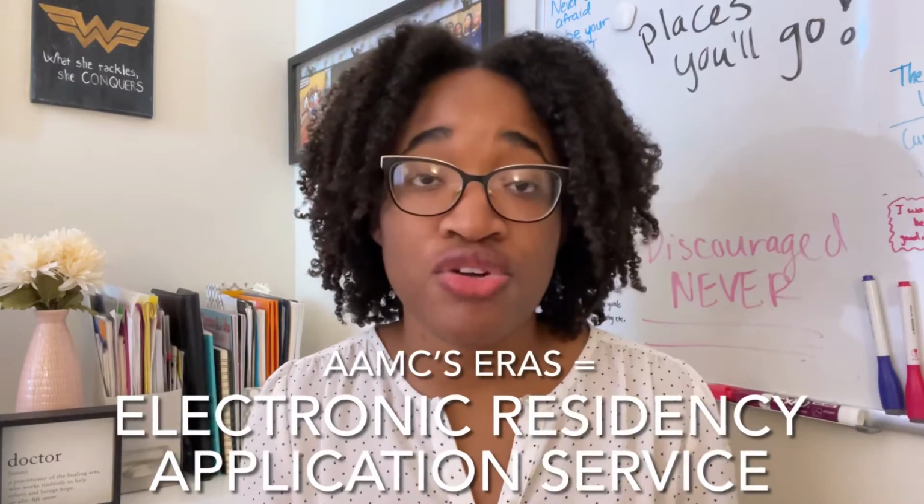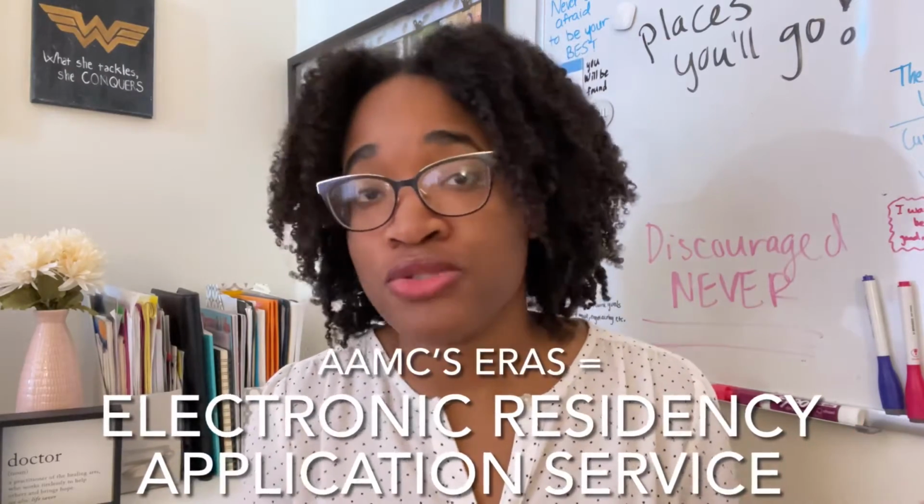So usually in the final year of medical school, you're going to start applying to residency programs. And most of the time you're going to do this through the AAMC's Electronic Residency Application Service, or ERAS, because that's what most residency programs use. There are some that don't, just keep that in mind. But that takes place in September.